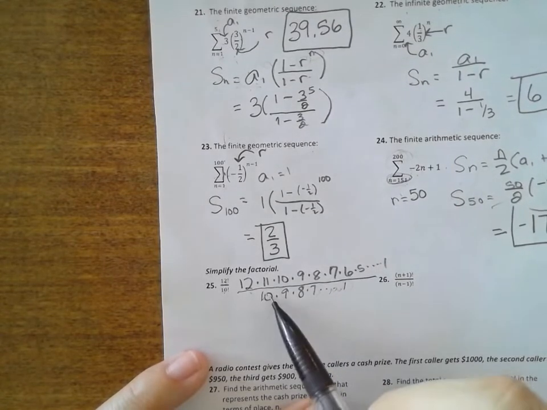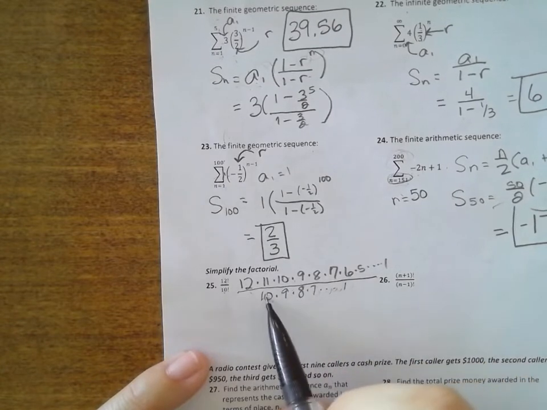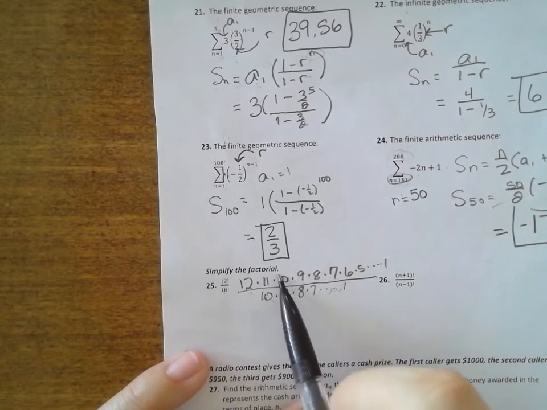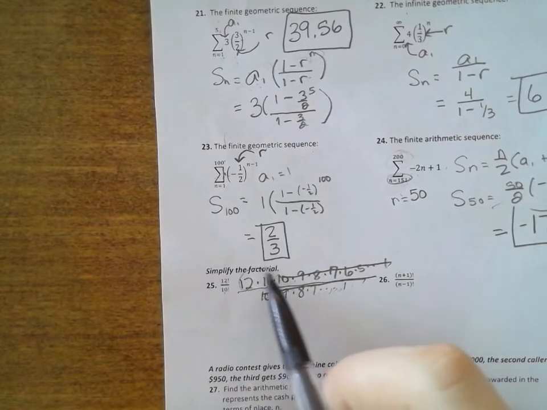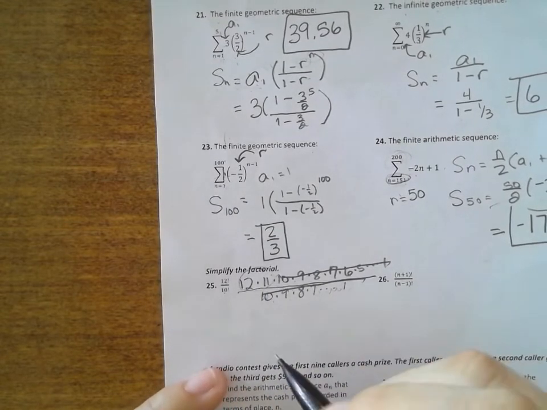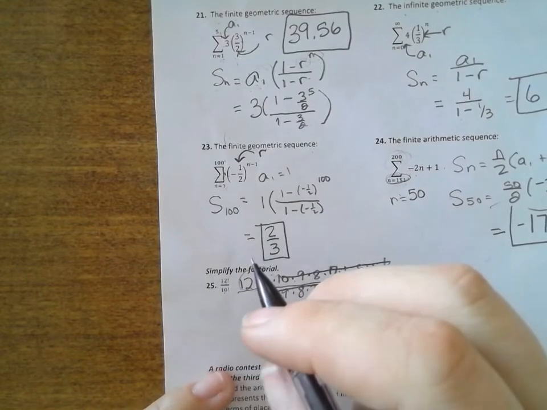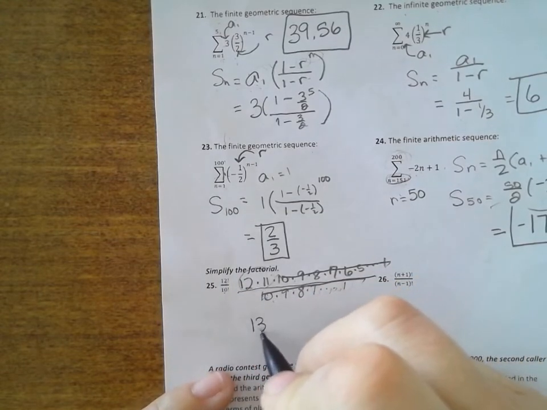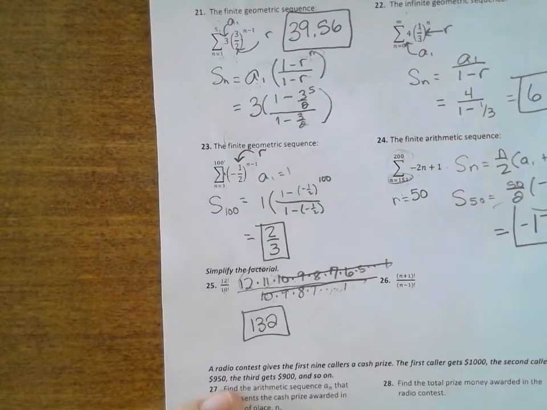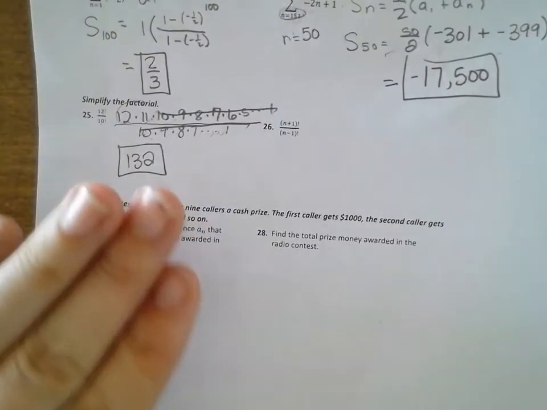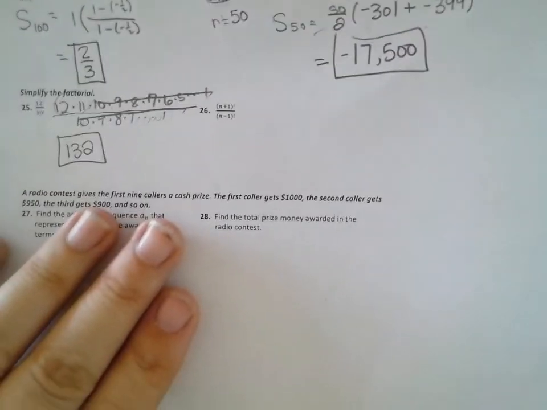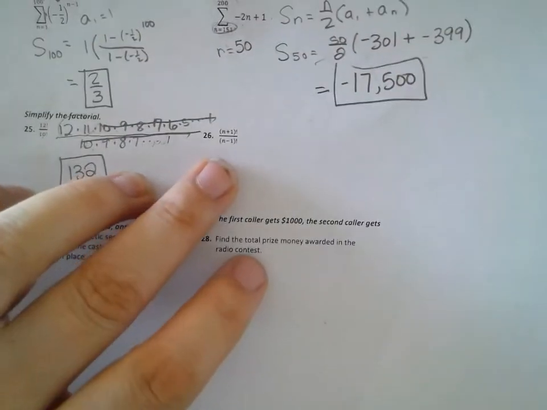Well, looking at this, I notice these are going to cancel, and this whole last piece is going to cancel, and you're left with 12 times 11, which is 132? 132. Whew, brain's working a little slow. Okay, so I think as long as you have numbers, you're okay with it, but then your brain goes a little haywire when you have the n's.